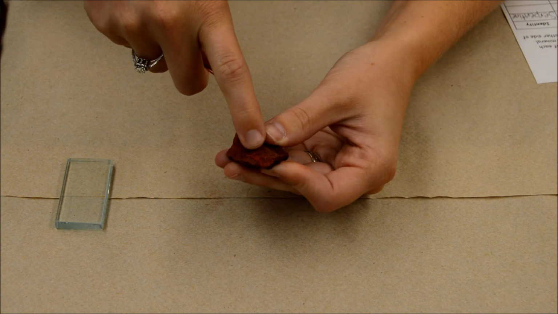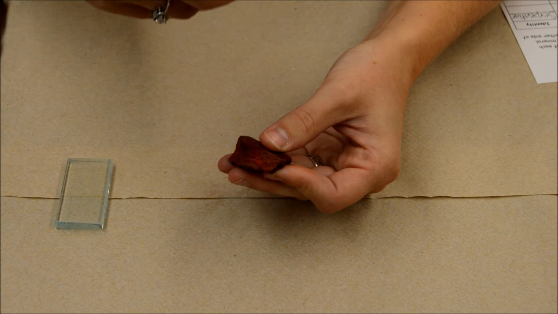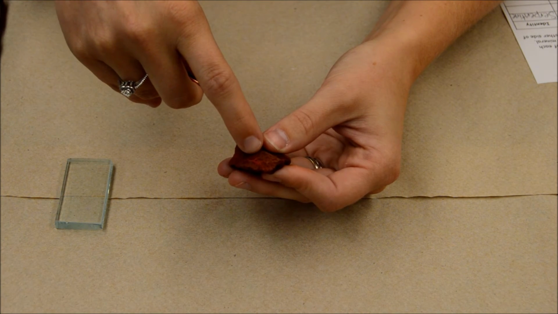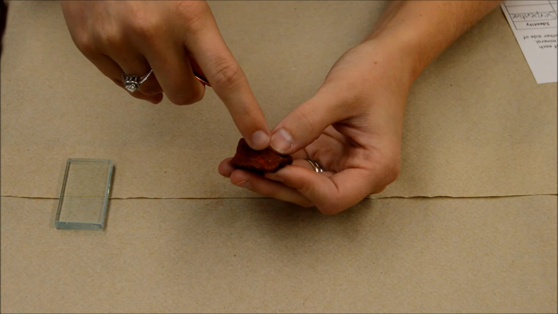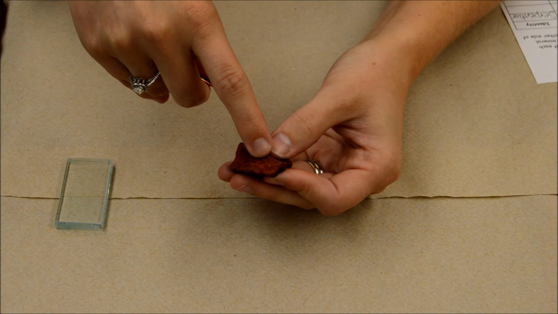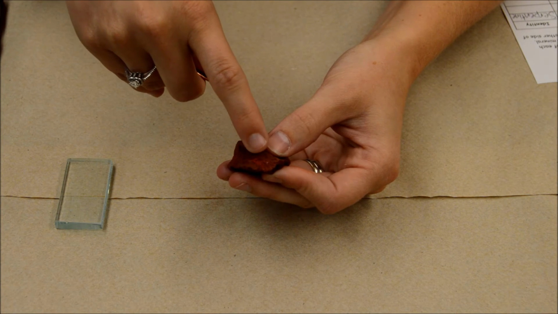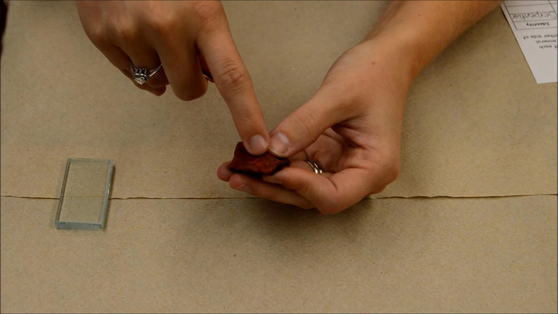Okay, and you can see here that it has left behind a scratch on my mineral. So that means it's between a 2.5 and a 3.5. So we would say our hardness is about a 3.